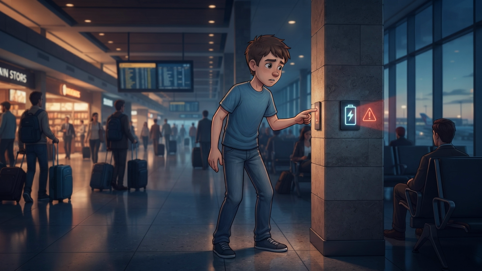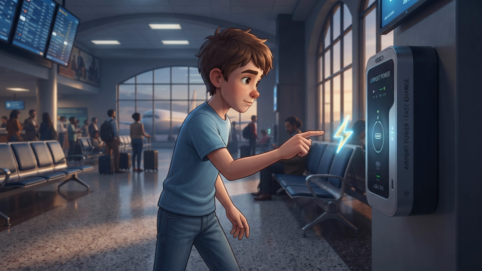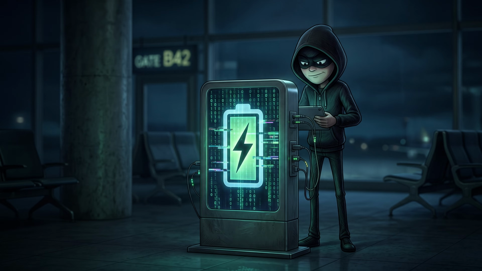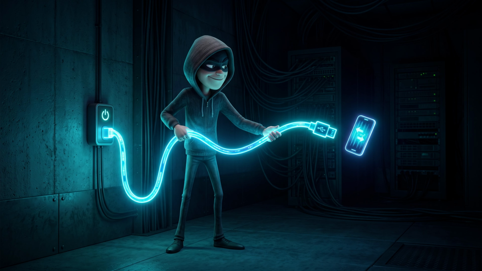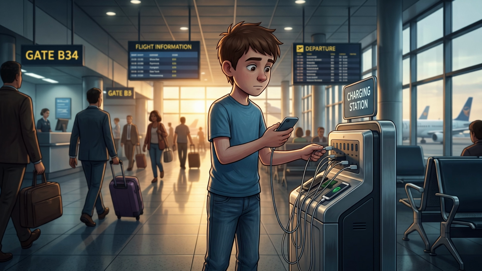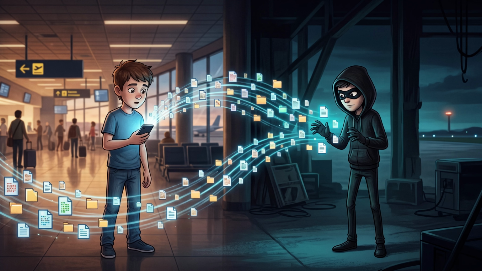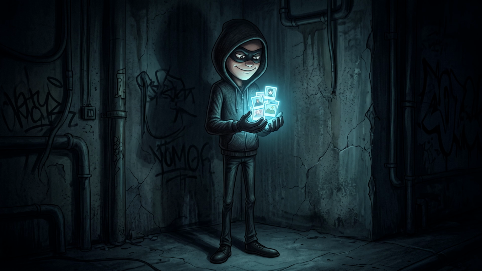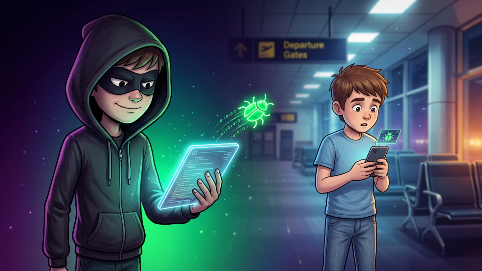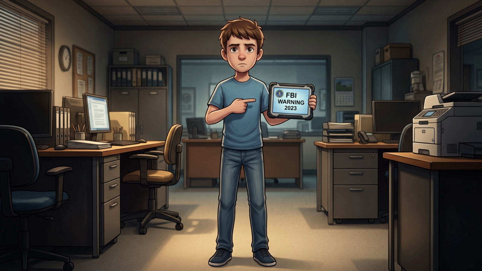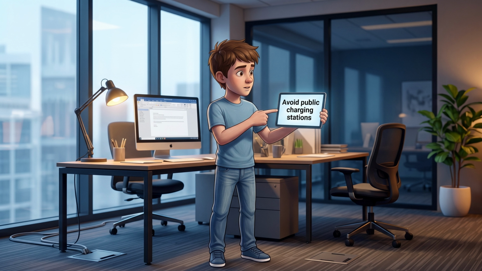Those can actually be dangerous. A normal USB charging station only provides electricity, but a malicious charging station provides electricity while also establishing a data connection with your phone. The moment you connect, it can access the files on your phone. It can copy your photos. It can install malware. The FBI issued an official warning in 2023, quote, "Do not use public USB charging stations."